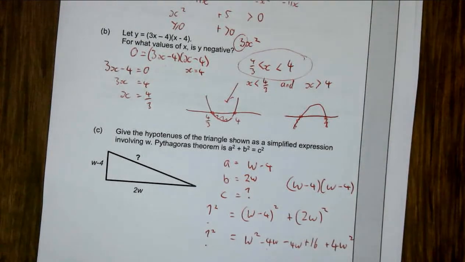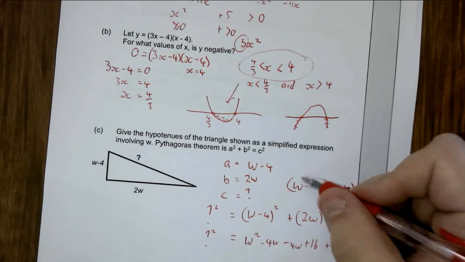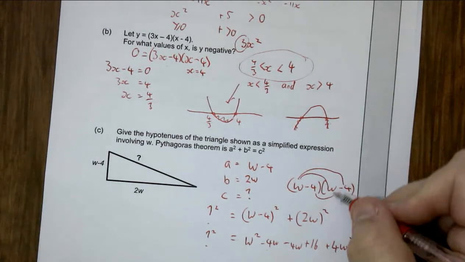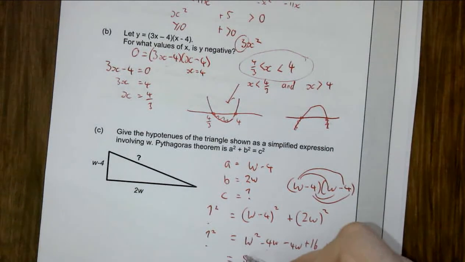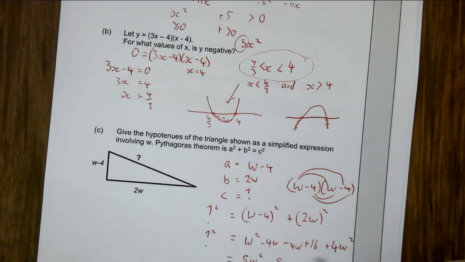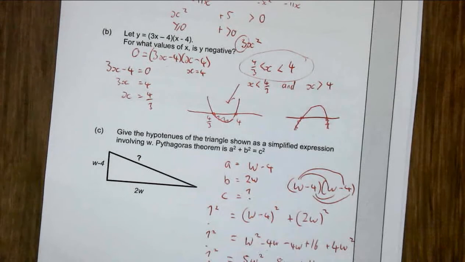How did you get the 16? How do I get 16? Negative 4 times negative 4. So doing FOIL, F-O-I-L, FOIL. Right, so simplify this. The 4 and the 1W squared goes to 5W squared minus 8W plus 16, and that's equal to my hypotenuse, which I don't know what it is, squared.